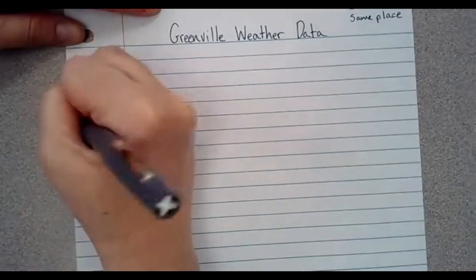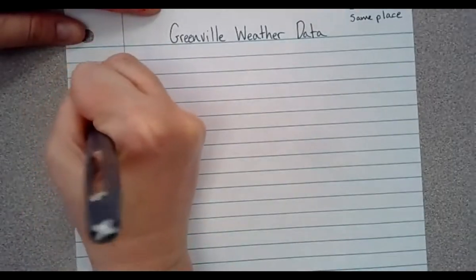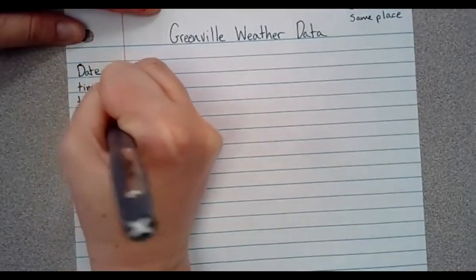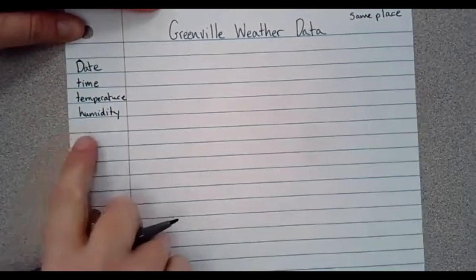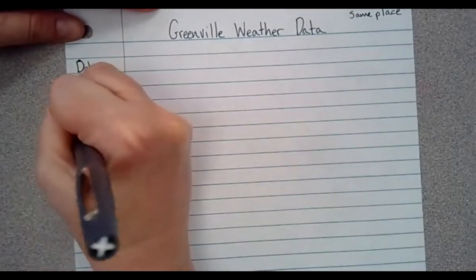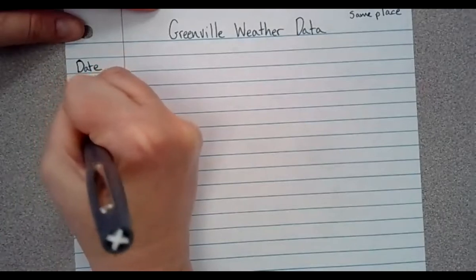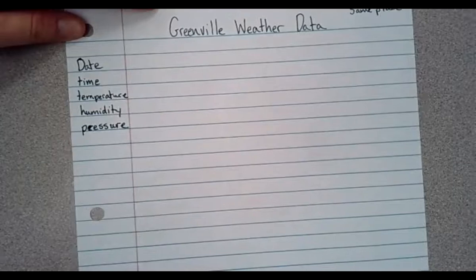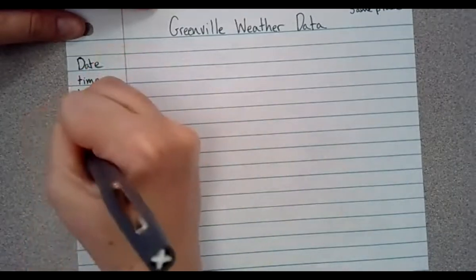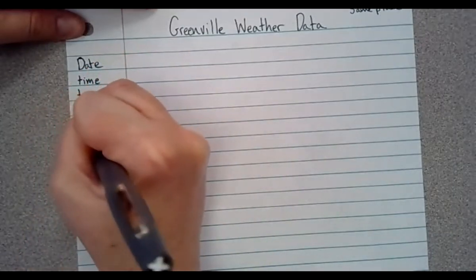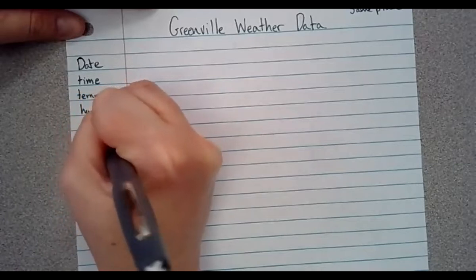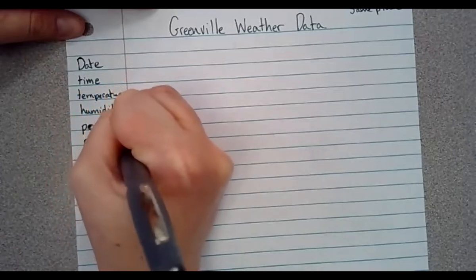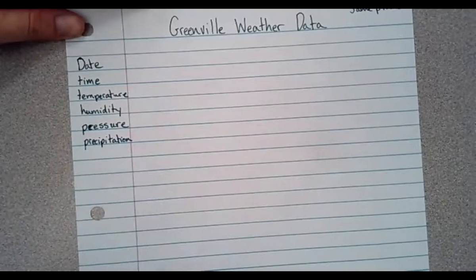Next, you're going to do the humidity. Next, you're going to do the pressure. And that's the air pressure. Next, you're going to record precipitation. And that's how much rain has there been, or snow, sleet, or hail.